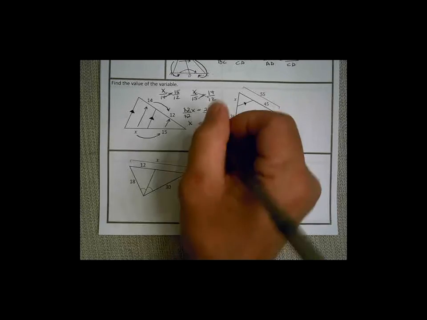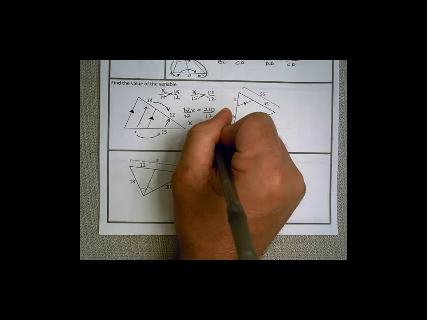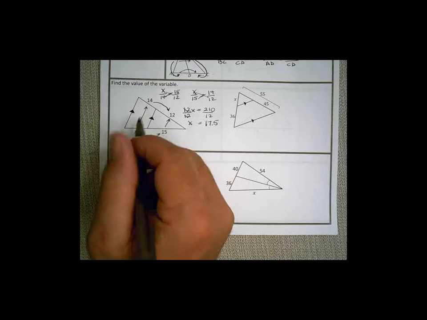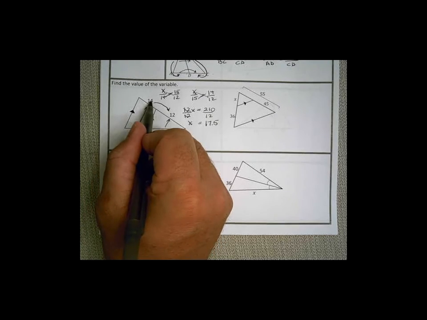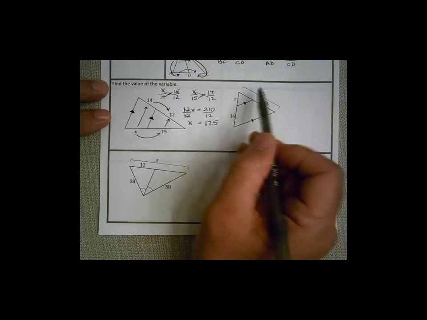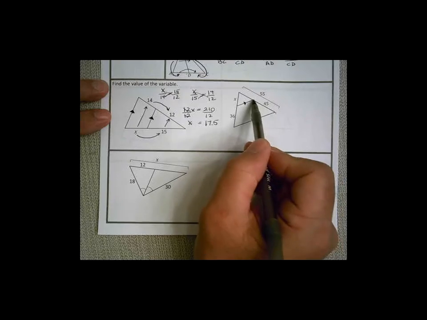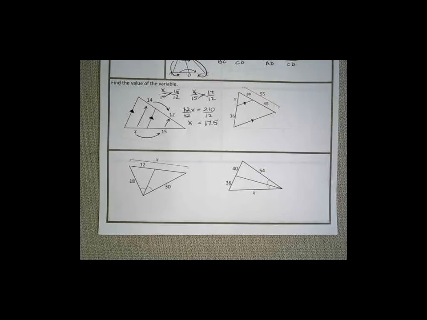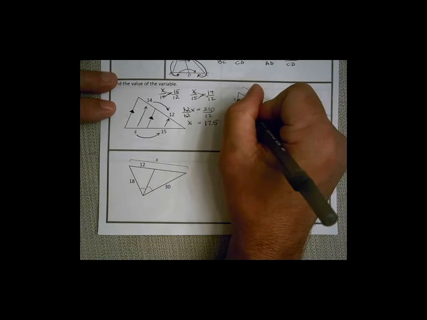I should have a calculator here, 17.5. I hate when they start you out with decimals, but that's okay. And you can see 17.5 is bigger than 14, and 15 is bigger than 12. So at least if we look at it real quickly, we can see it generally makes sense. Okay, now this is a good example. Now, if the entire length is 55 and this much is 45, then we should realize that that side is 10.